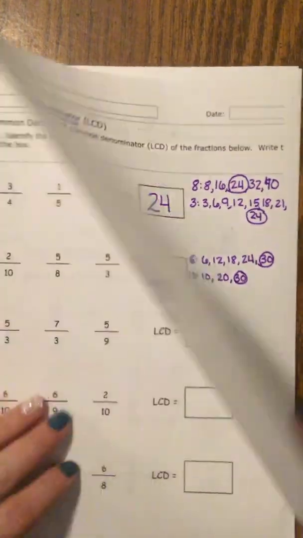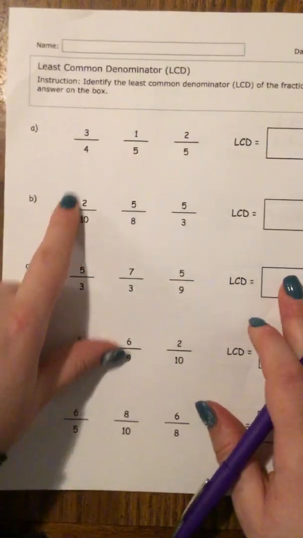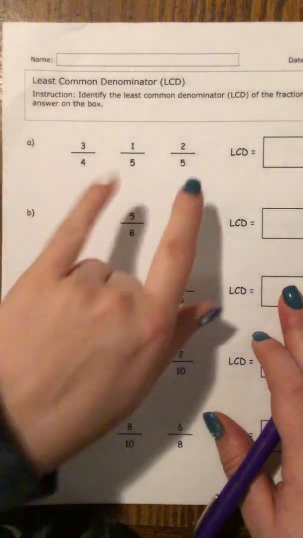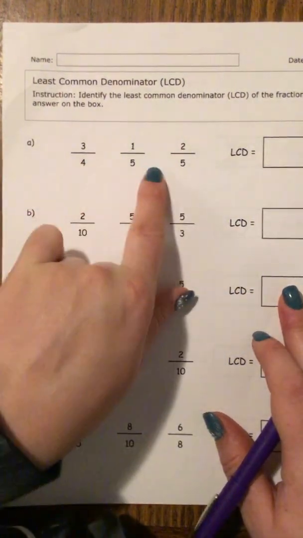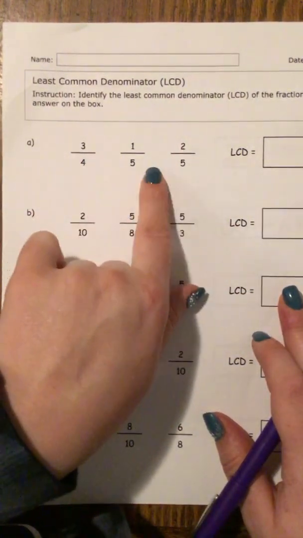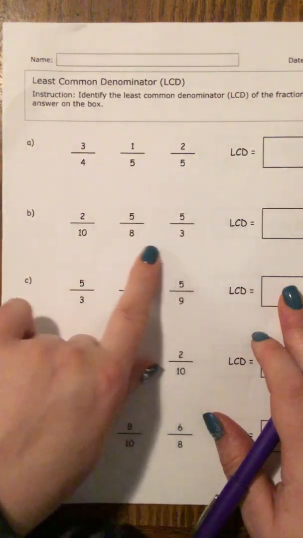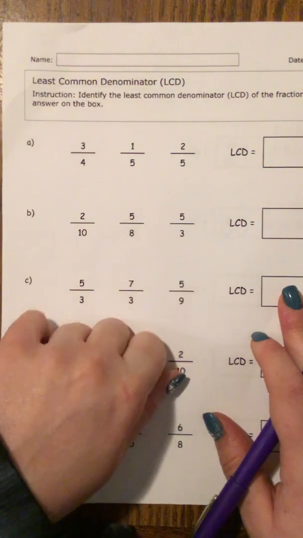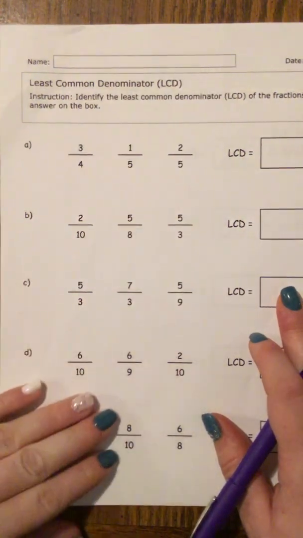Okay, now the same thing applies if you have more than one denominator. So on these ones, we have 3 different fractions. Same process. Now I'm going to skip this one because these have the same denominators here. So I'm going to go down to this one that has 3 different denominators. Okay, now this could get a little bit tricky.